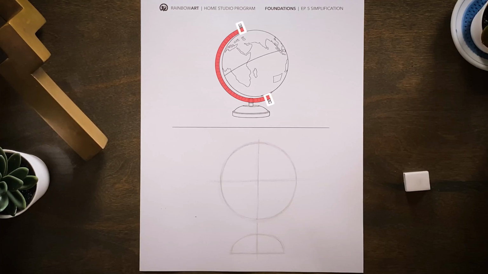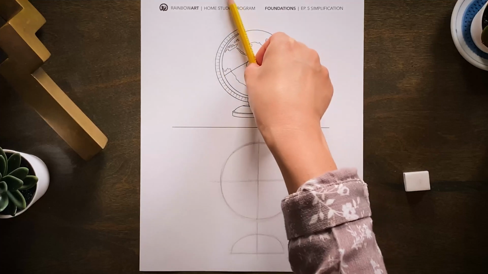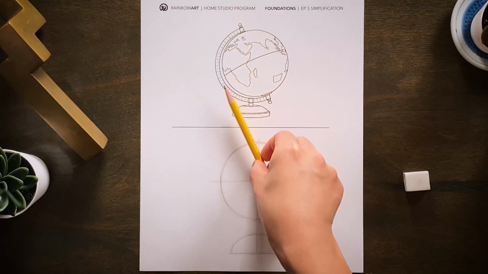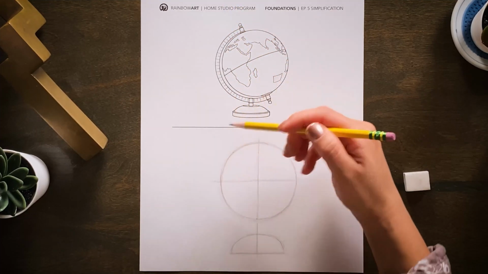Notice also that the knobs line up with each other and the center of the circle. Try to replicate that same angle on your own drawing to determine the placement of the knobs on the circle. You can also use your pencil to measure the angle and transfer that angle to your drawing.